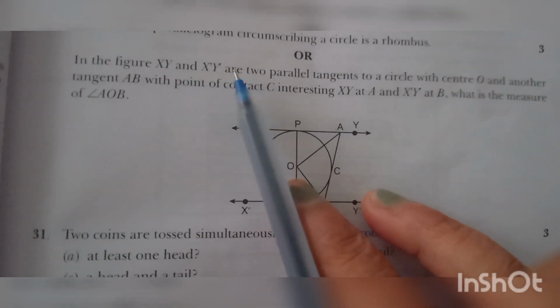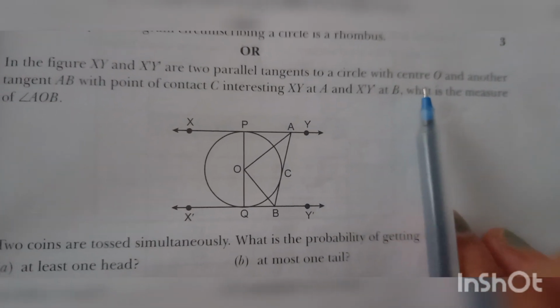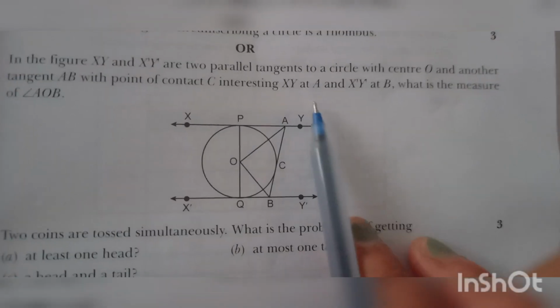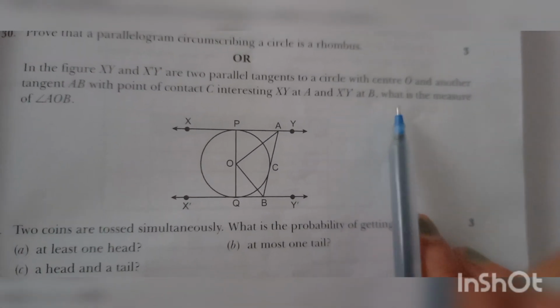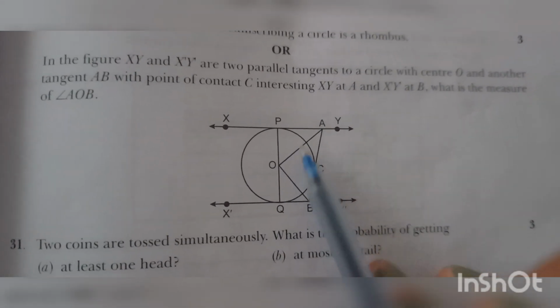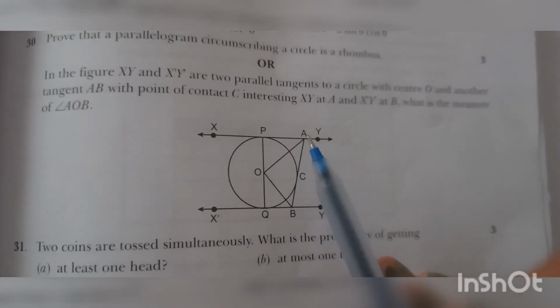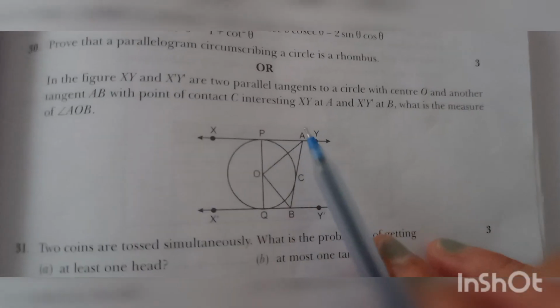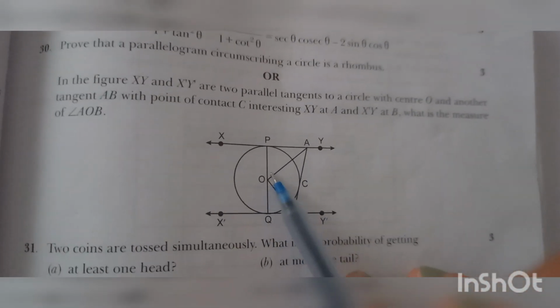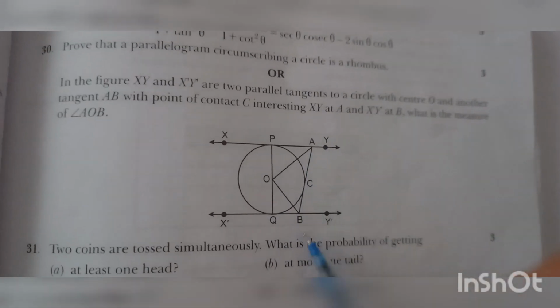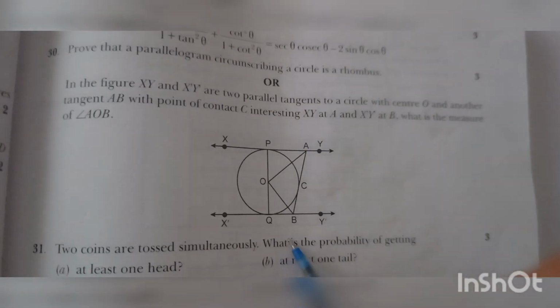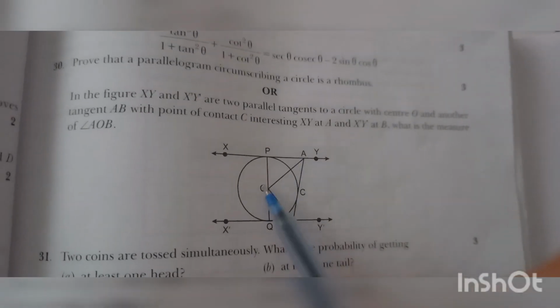In the figure, XY and X dash Y dash are two parallel tangents to a circle with center O, and another tangent AB with the point of contact C intersects XY at A and X dash Y dash at B. What is the measure of angle AOB? We have to find this angle AOB.